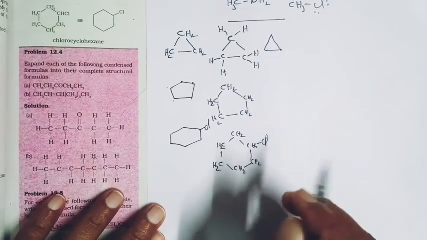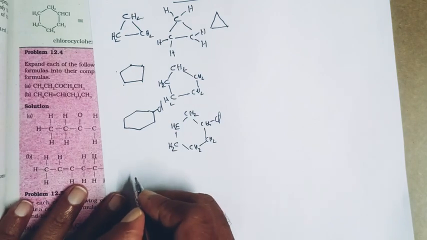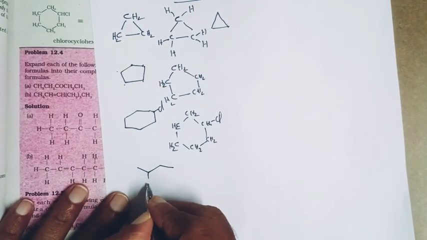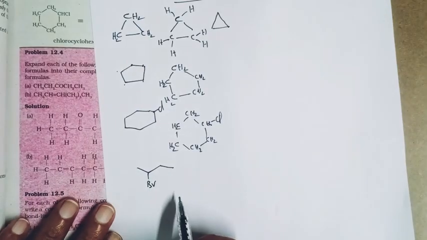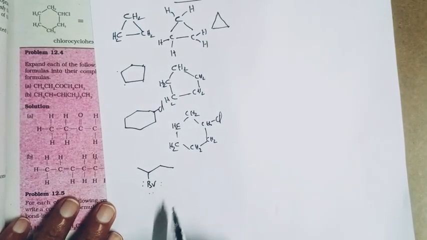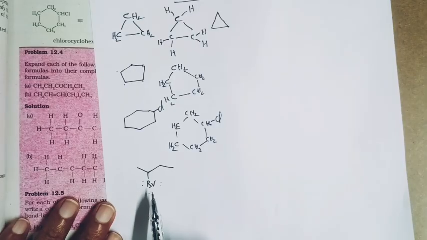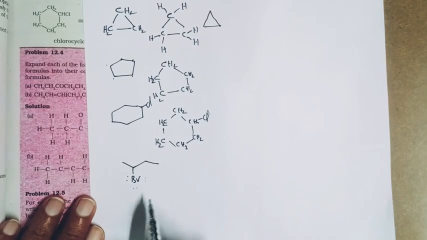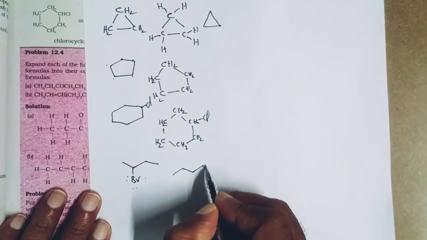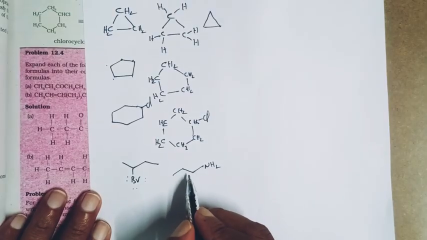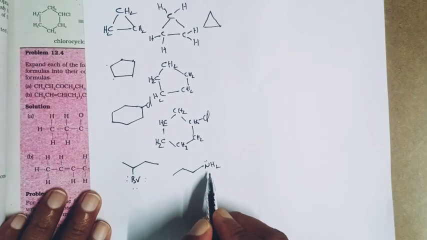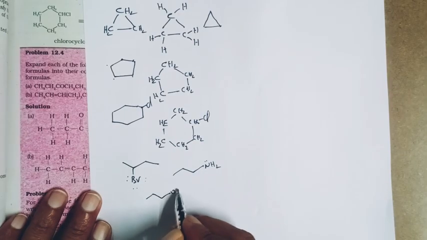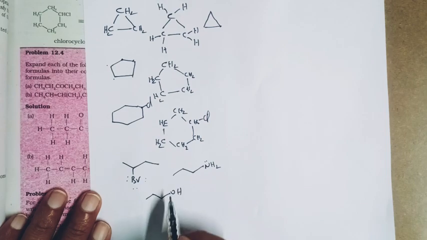For example, if we want to write this one, you can see no carbons and no hydrogens are seen. Only the heteroatom bromine is seen. Bromine is having 3 lone pairs of electrons, so bromine is seen here. And the same way, for nitrogen, this is propylamine, 1-propylamine. So you can see nitrogen here. And propanol, 1-propanol, like this. Only oxygen.